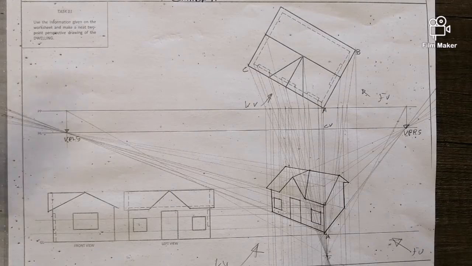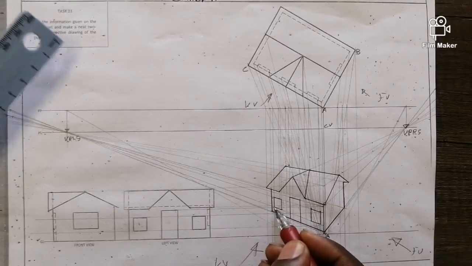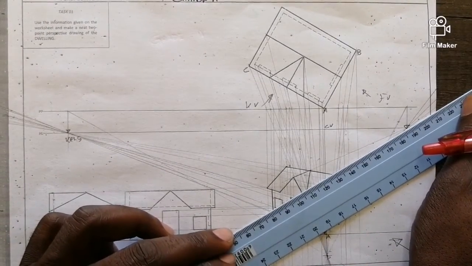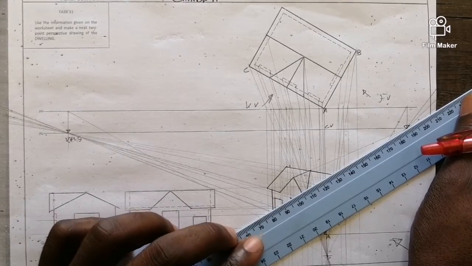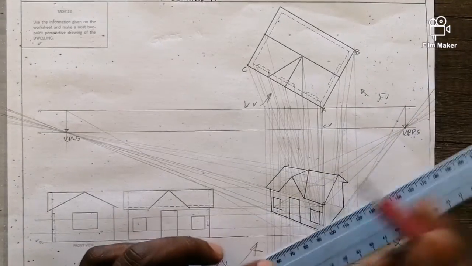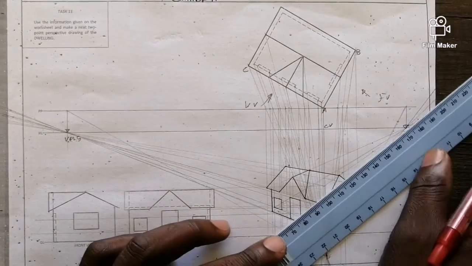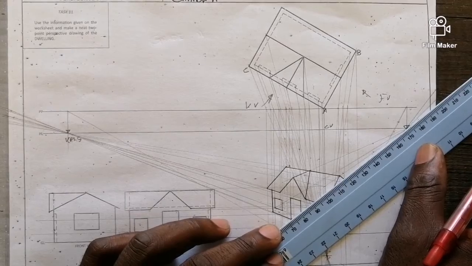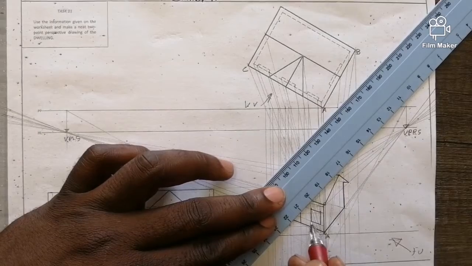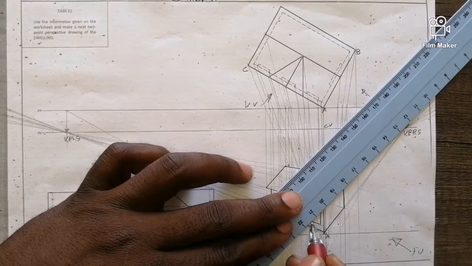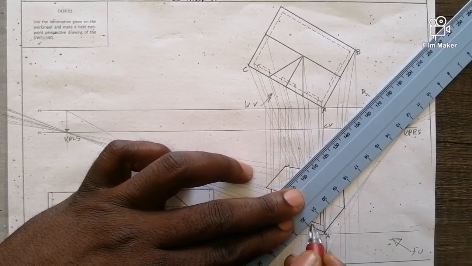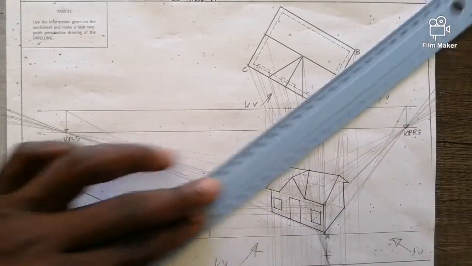So let's show their thickness. Take this point to the vanishing point of your right hand side. There you go. Take this one, the door, this one. Like this we go. Take this one. Like this we go.